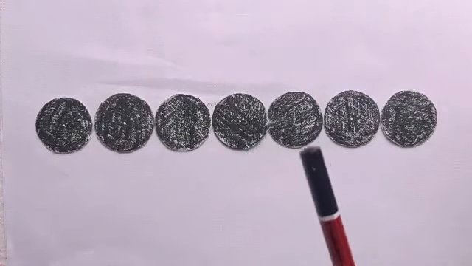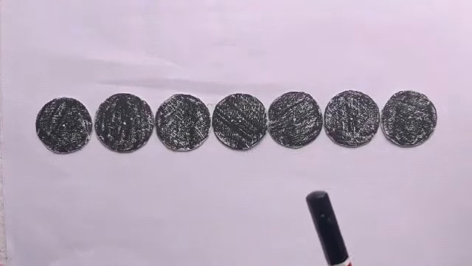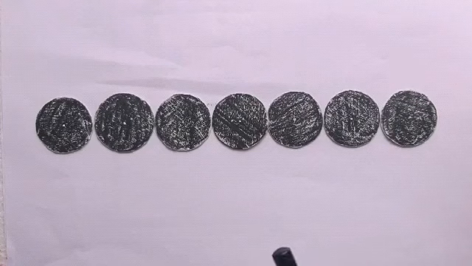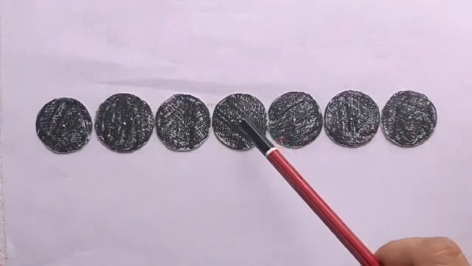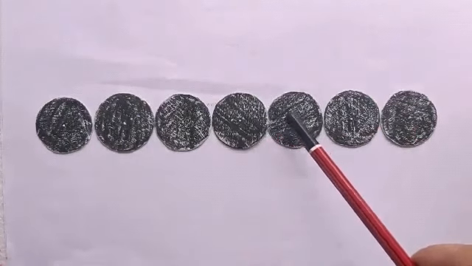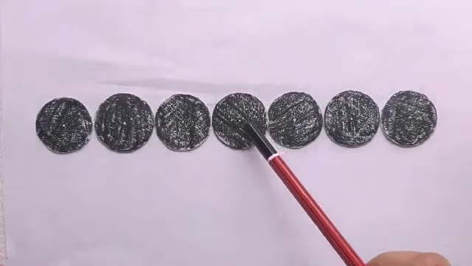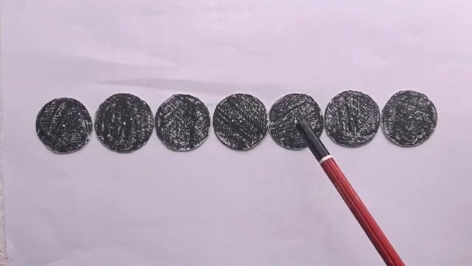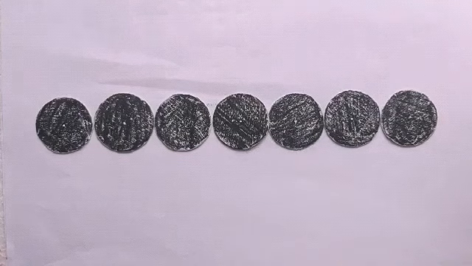The number of nearest neighbors of a particle is called its coordination number. In this one-dimensional close-packed arrangement, the coordination number is 2, because this atom is in contact with two other neighbors. So 2 is for this atom also, and this goes on.